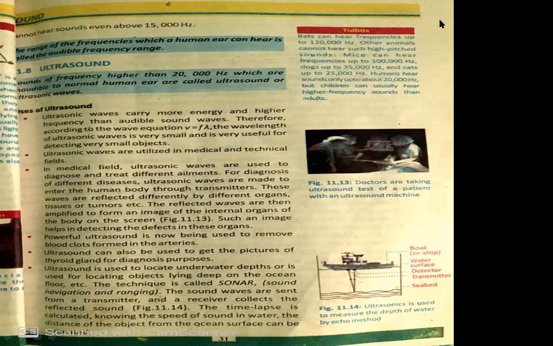Older people can hear up to 15,000 hertz, as I told you in my last lecture, because with age their ears can become defective, so they cannot hear like young people can. Their hearing will be lost, and they can hear only up to a lower frequency, because it depends upon their ear condition.